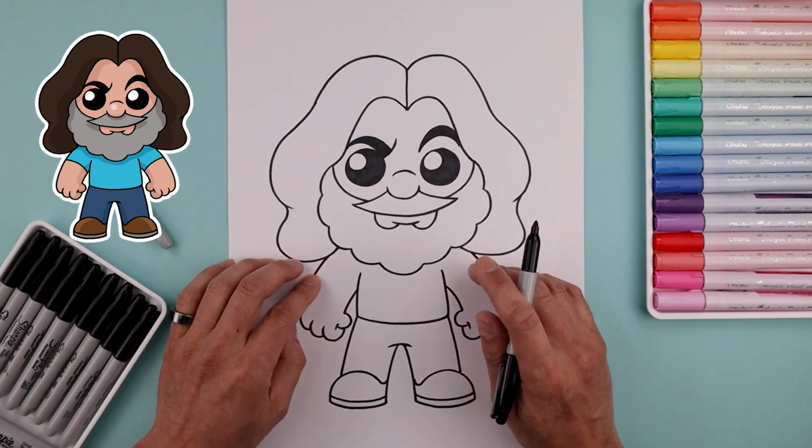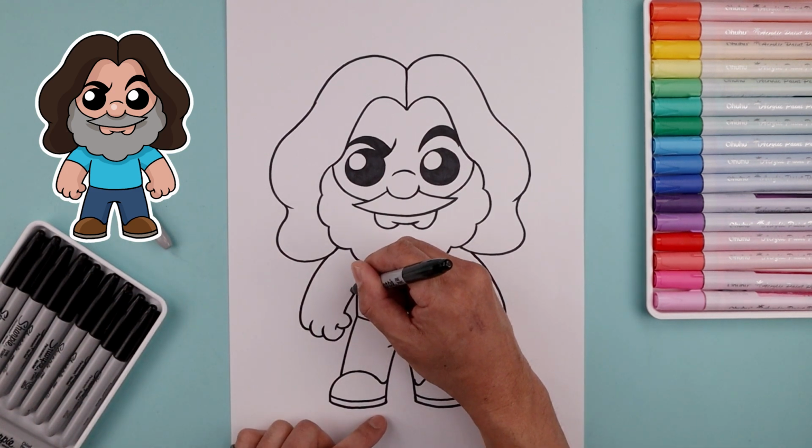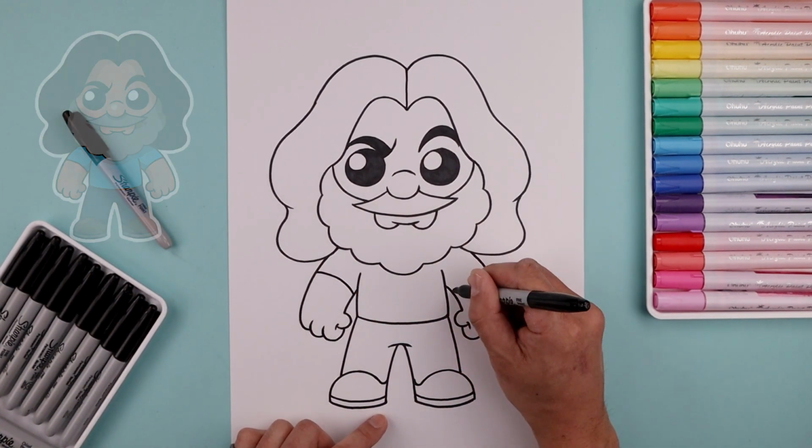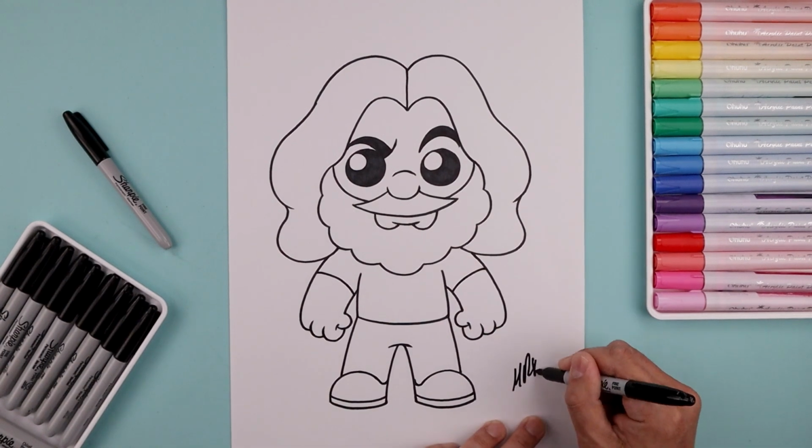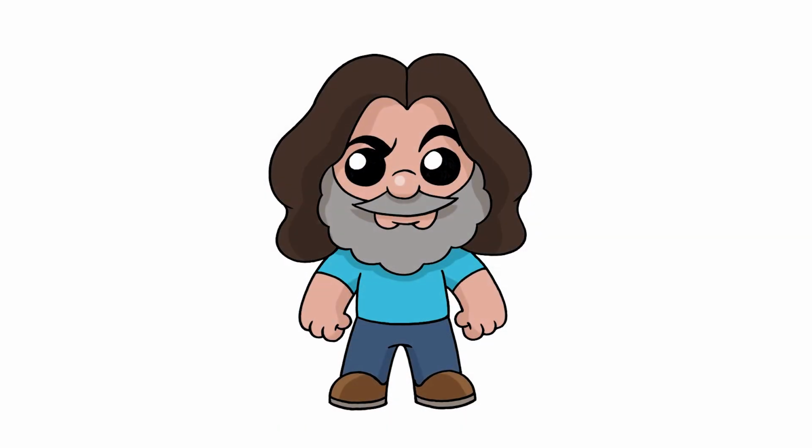Now let's finish off by adding the edge of the sleeve, starting from the inside of the arm, and this up and then out. And then we'll sign our art and add a splash of color, and that's pretty much it. That's how I draw Steve from the Minecraft movie.